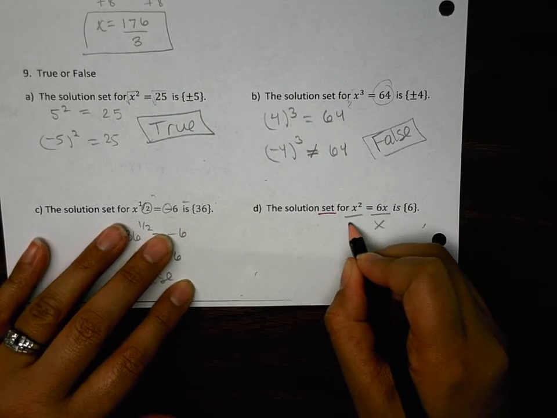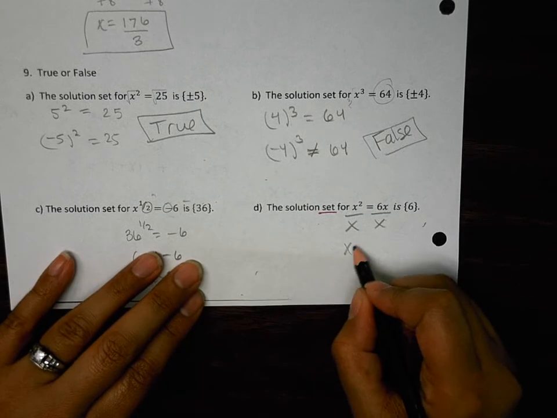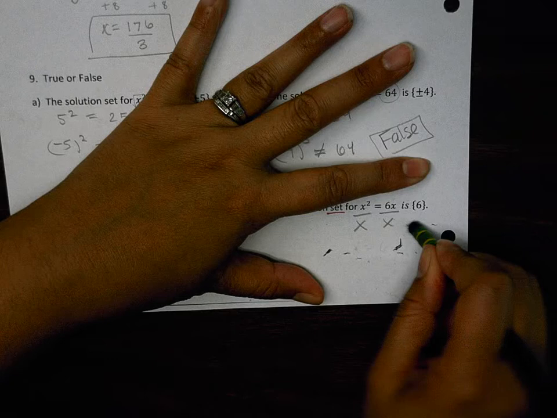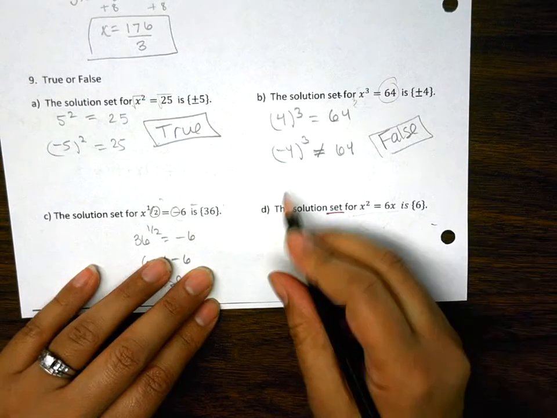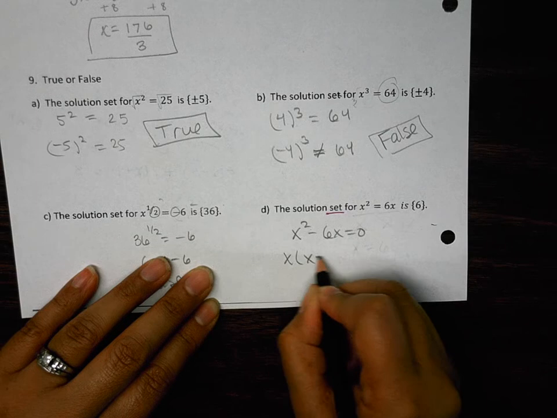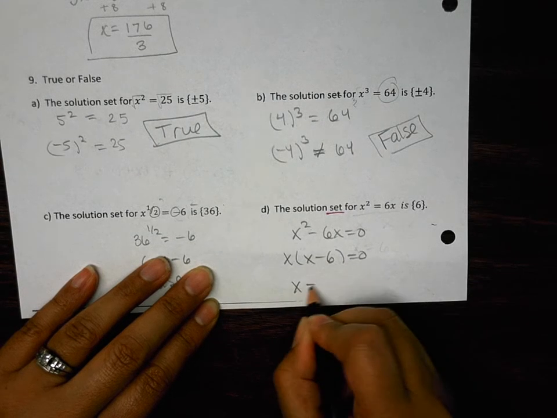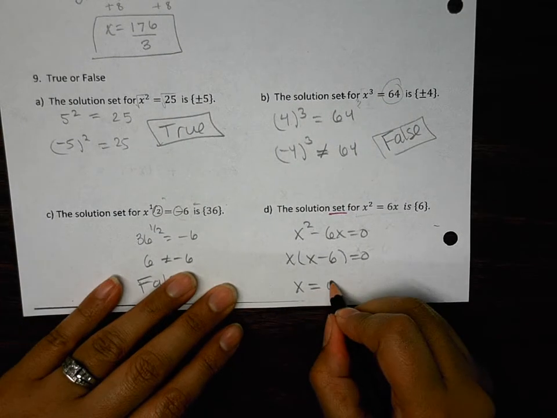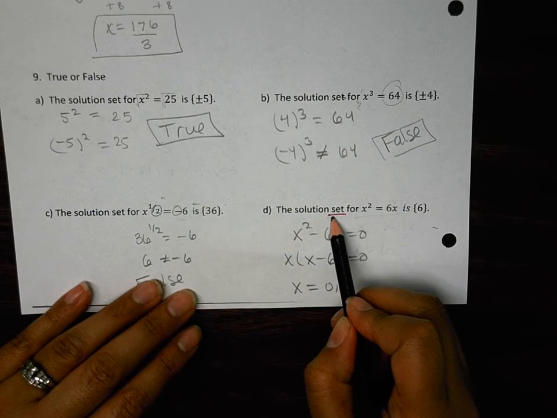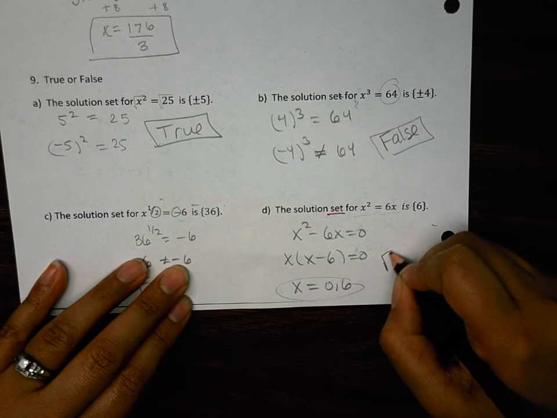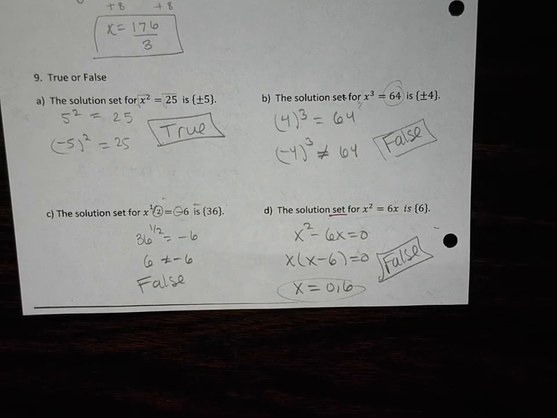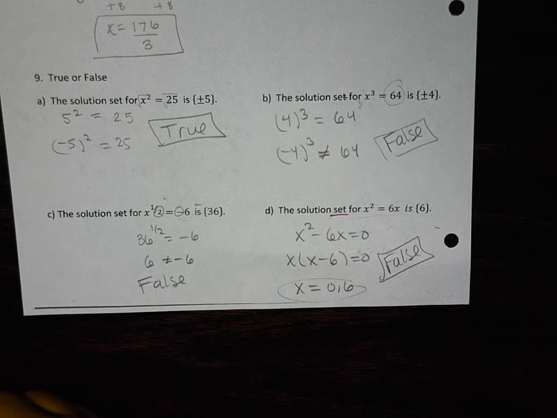Divided by x. X equals 6. Woohoo, I got an answer. What happens when you divide by x? You lose an answer. X squared minus 6x equals 0. GCF it. What are your true two solutions? Okay, so is 6 the whole set, the solution set? No, 0, 6 is. So this one is a false. Does it work? Yes. Is it the solution set? No. Questions?